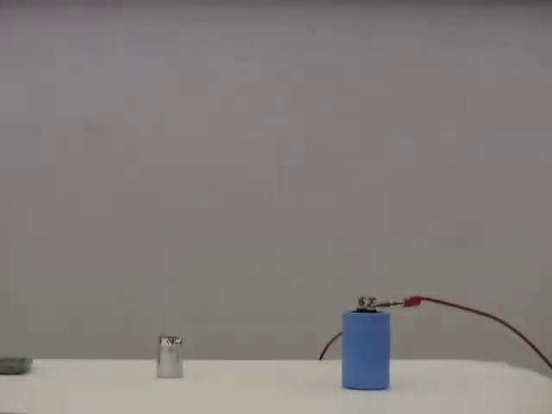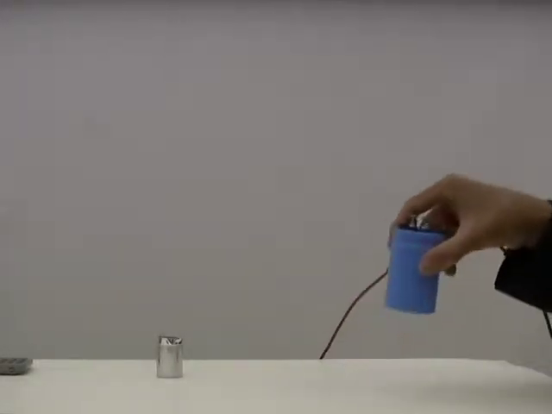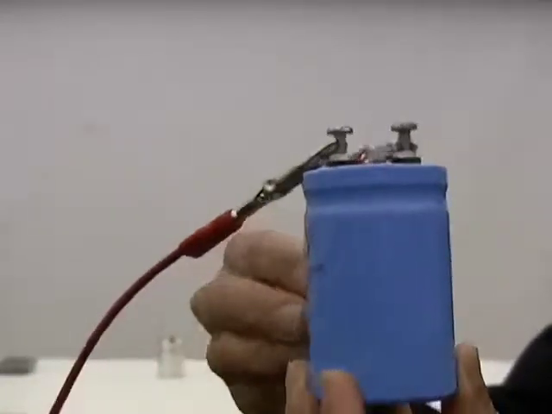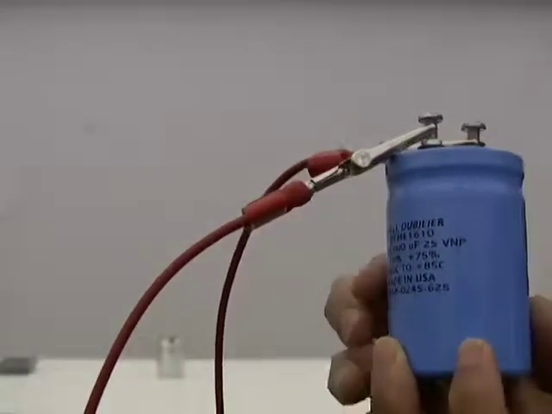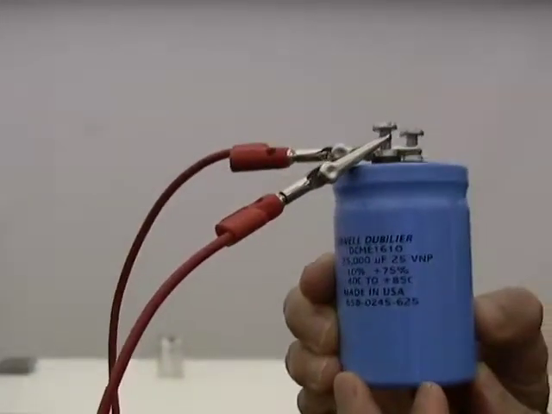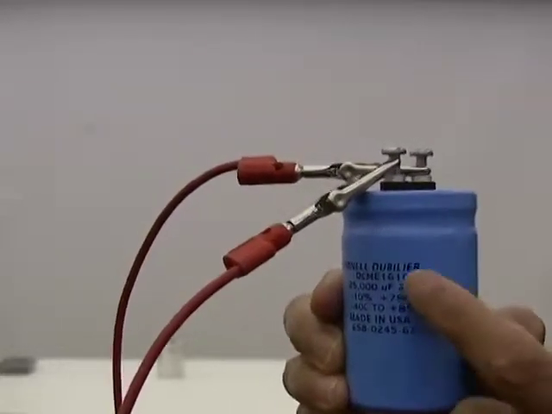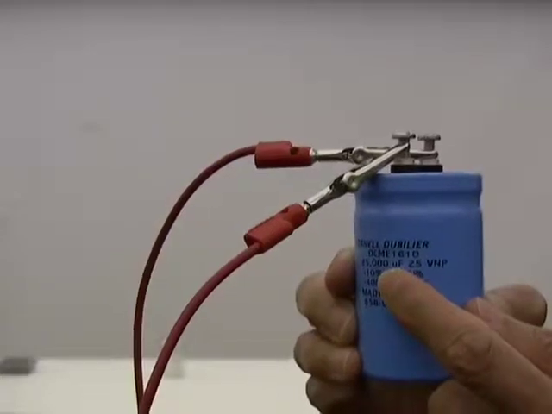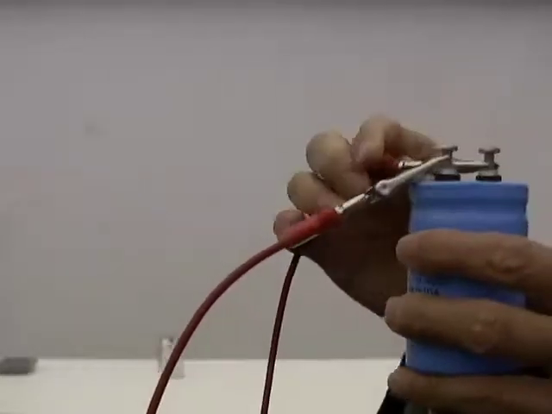Well, another capacitor that I have here is this. This is actually a very large capacitor. Now, can you read what the value of the capacitance is? It is 25,000 microfarad. Now, this can store a large amount of charge.